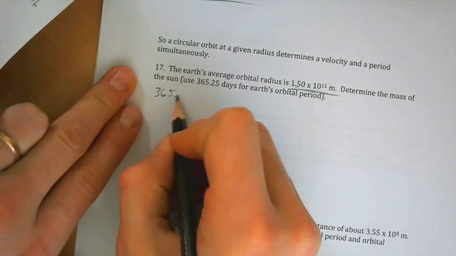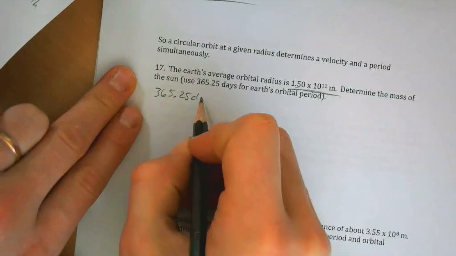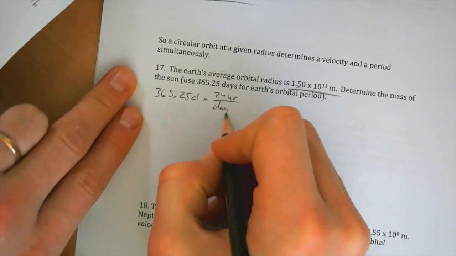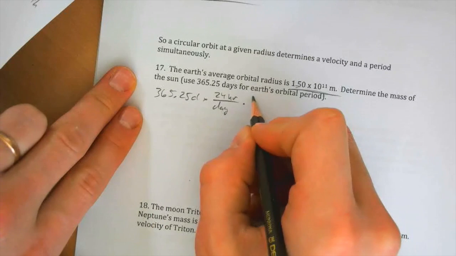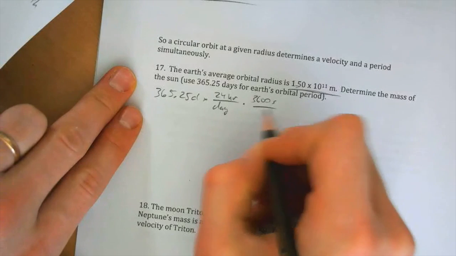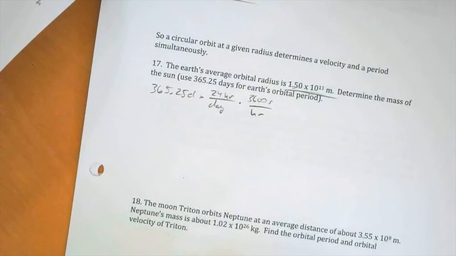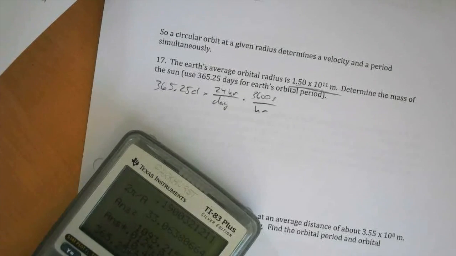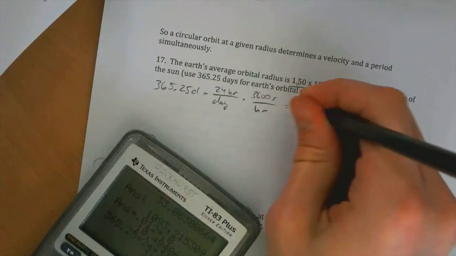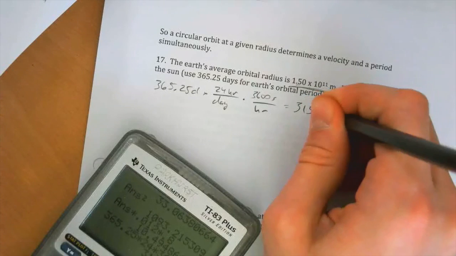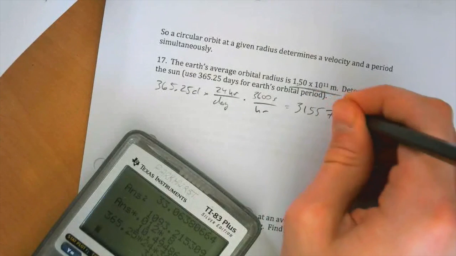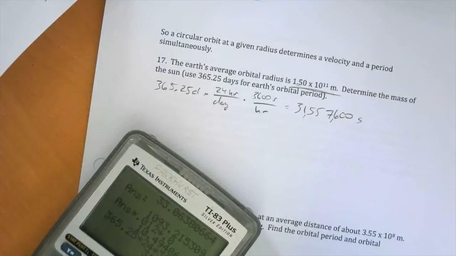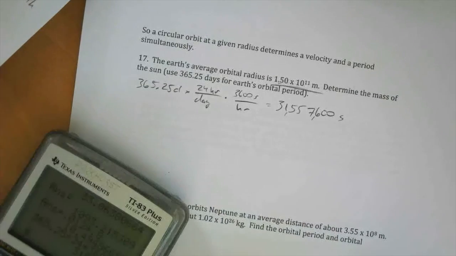So 365.25 days times 24 hours in a day times 3,600 seconds in an hour. That gets us 31,557,600 seconds. That's how many seconds are in a year.